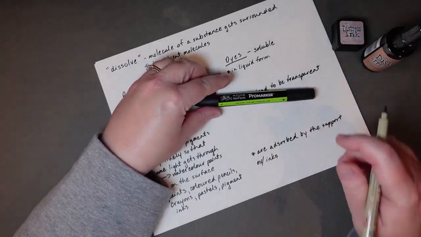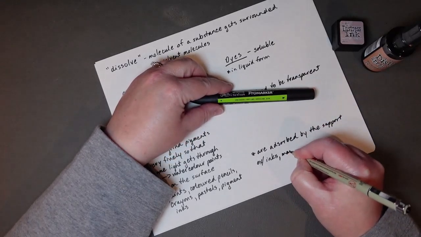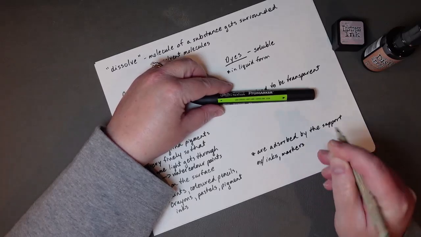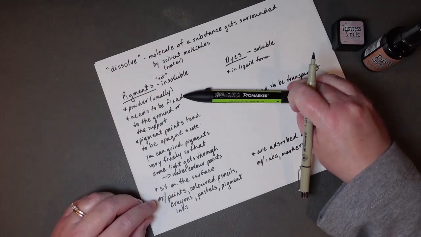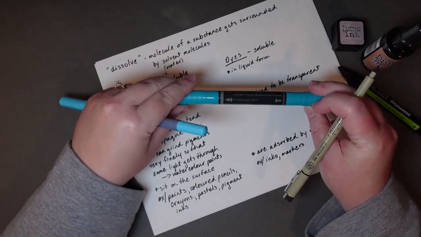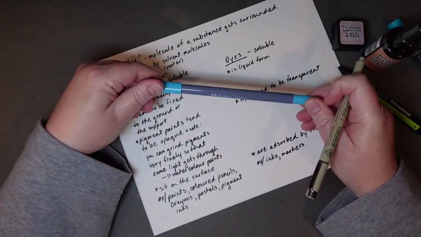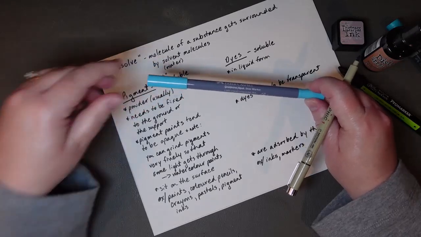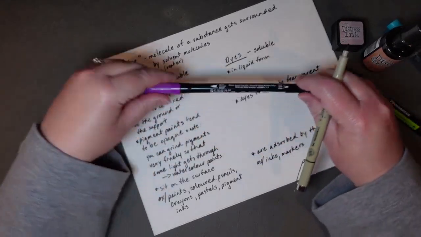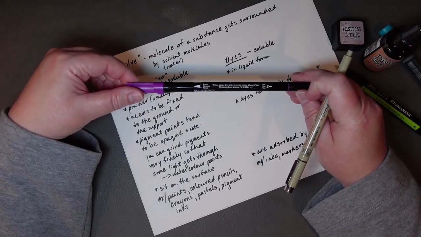Alcohol markers. So that's another one. We can say inks, markers. So alcohol markers are going to contain dyes. Watercolor markers. Here I've got, what have I got here? I've got an Albrecht Dürer watercolor marker. And then I have a Goldfaber Aqua Dual marker. I have a Zig Art and Graphic Twin water-based dye ink marker.